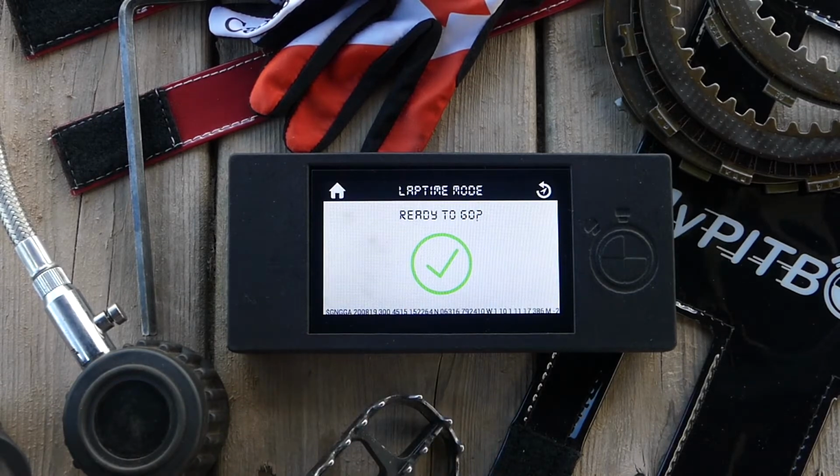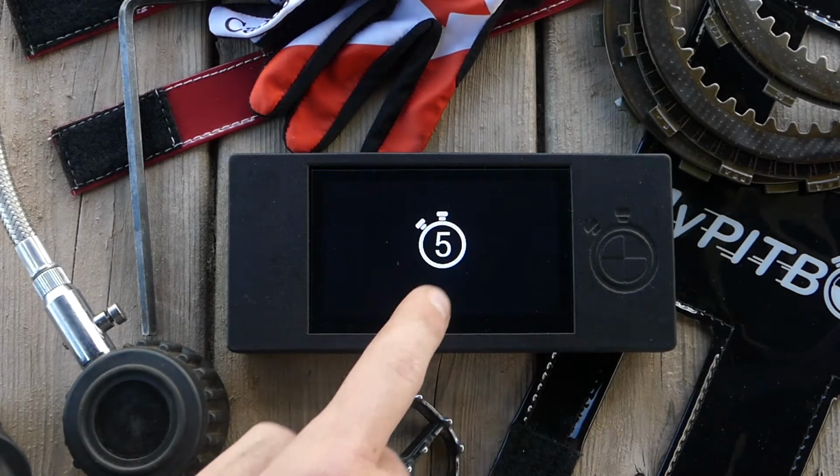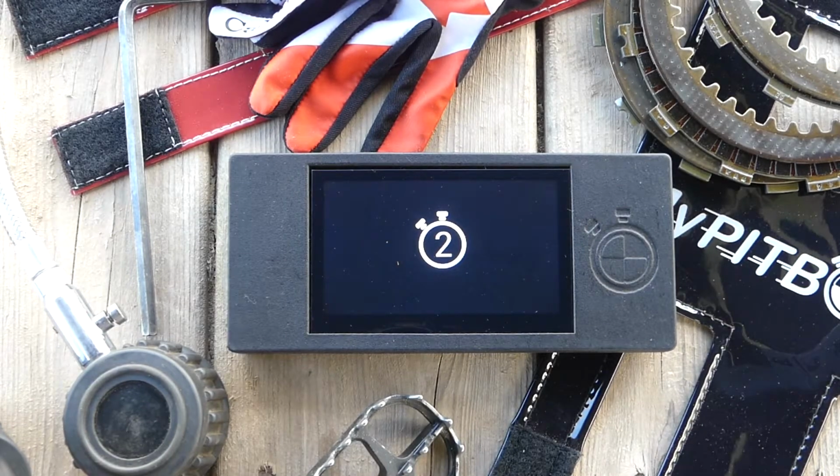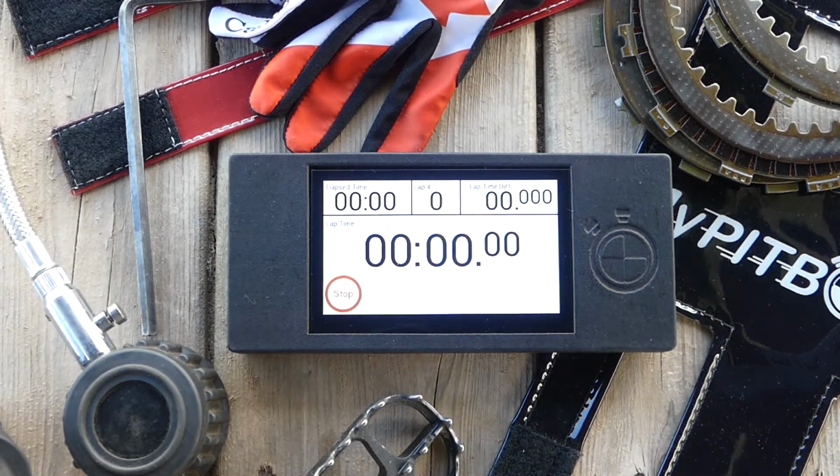Now that we've finished setting up the device and we've hit ready to go, we are now presented with the real-time screen. This is going to be your onboard view when you're on the track. Keep in mind that this is the classic mode, so it's much more detailed with the information on the screen. Here you can see we have our lap time in the middle, lap time difference in the top right, lap number in the center, and total running time in the top left.